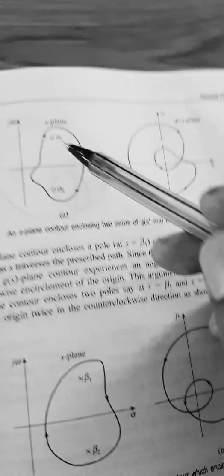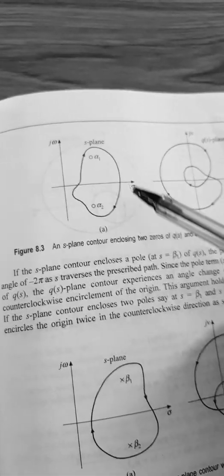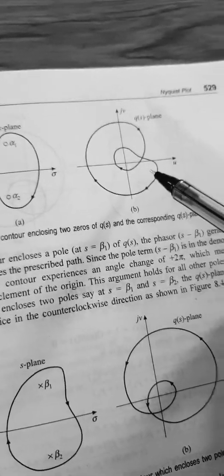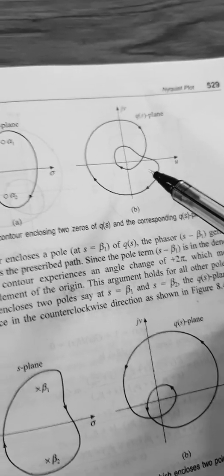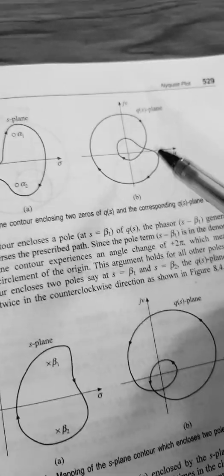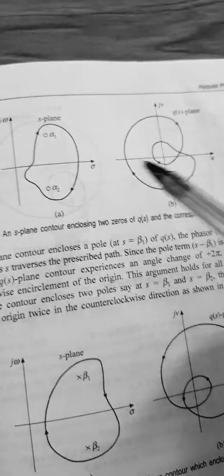So for each zero of Q of S enclosed by the S-plane contour, the corresponding Q of S plane contour encircles the origin once in the clockwise direction. For each zero there will be one encirclement. If 2, then 2 encirclements; if 3, then 3 encirclements, like that.